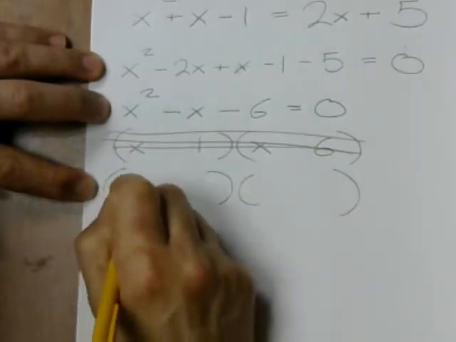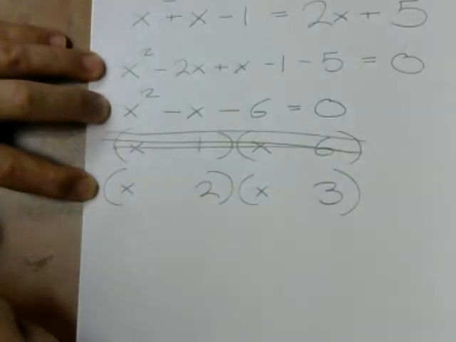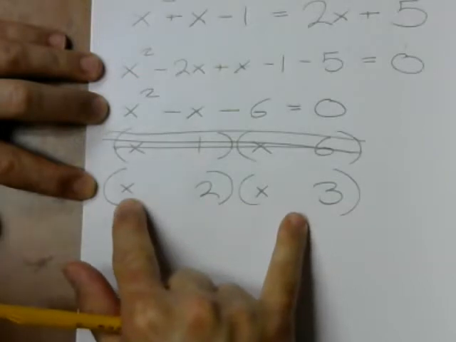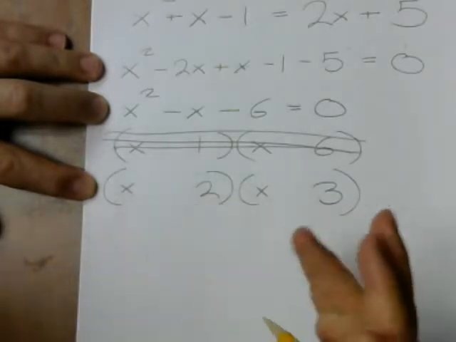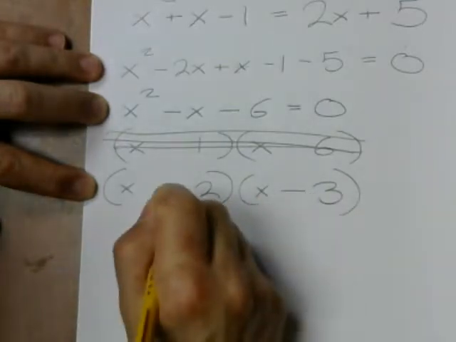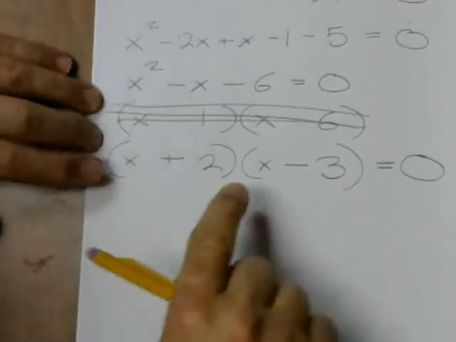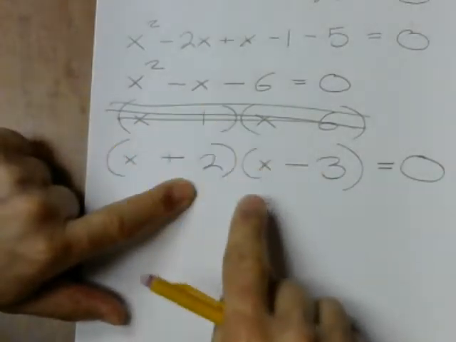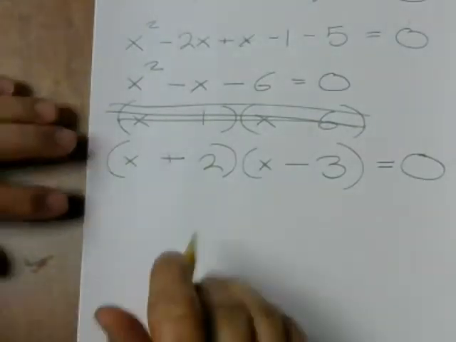But what is going to work? Well, let's try 2 and 3. So, I want to get a minus 1. Is there a way I can get a minus 1 out of plus or minus 3 and plus or minus 2? Sure, if I subtract the 3 and I add the 2, that's going to work out perfect. So, we can check: x squared minus 3x plus 2x gives me minus x, and then this gives me minus 6.